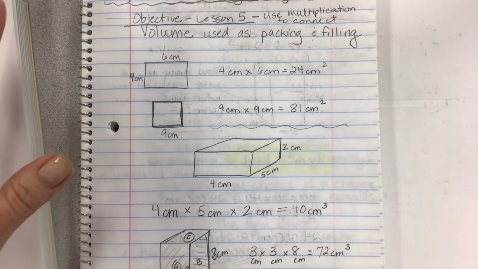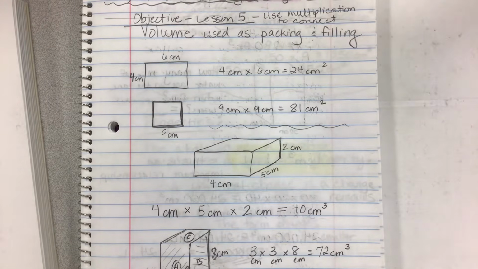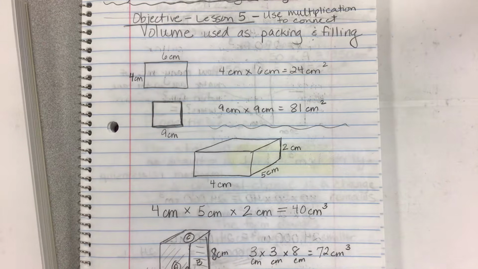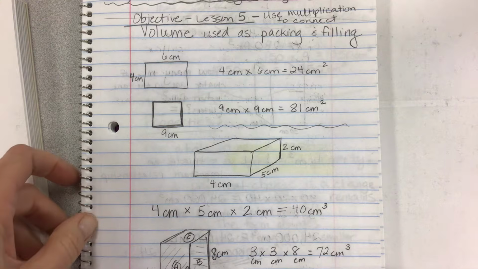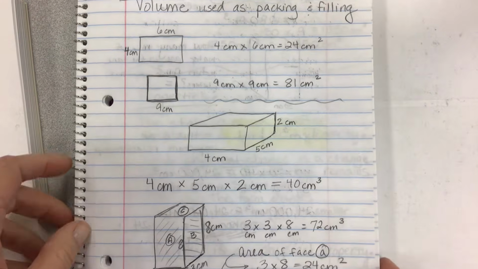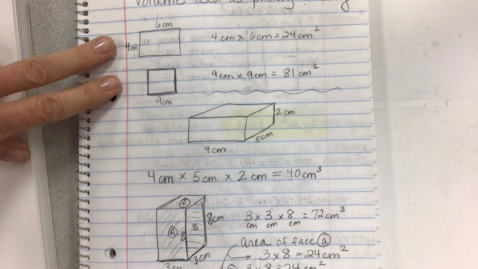In the objective, it says we're going to use multiplication to connect volume used as packing and filling. So we're going to be filling a lot of tanks with water and also connecting it to the packing with the cubes like we did before. But we're going to learn something really interesting about centimeters cubed and also talk about liquid volume, which is liters and milliliters. So they have a little warm-up, and this is just finding the area.